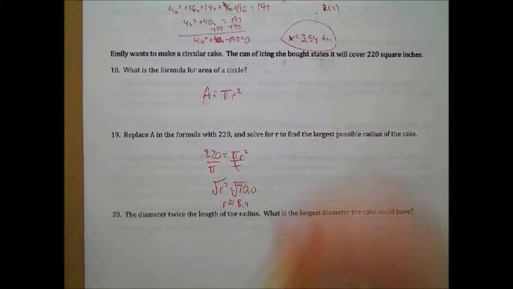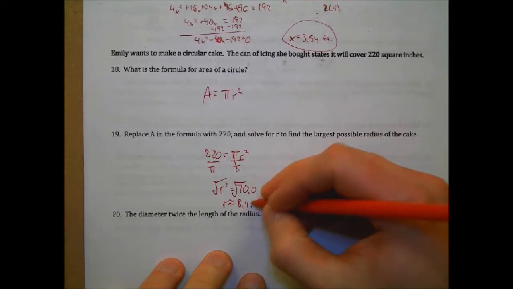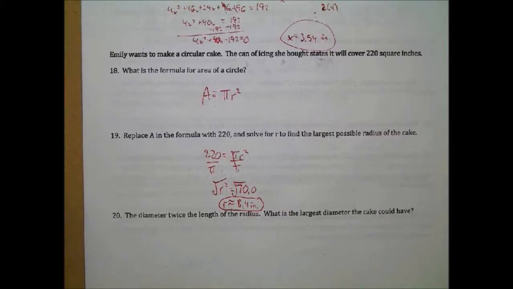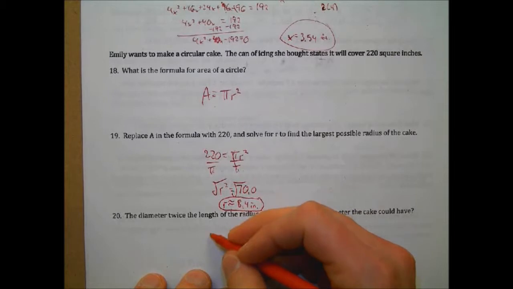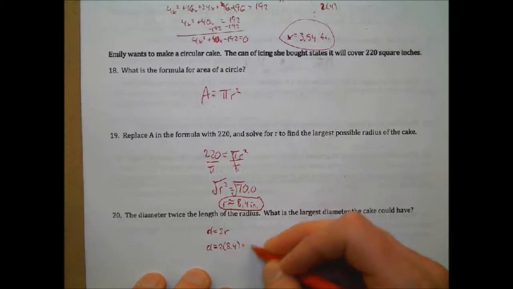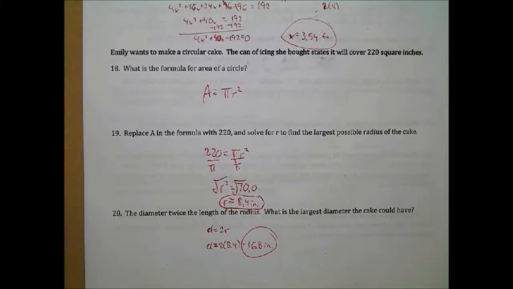Now, technically, we're in an equation here, and I should put a plus or minus in front of the 8.4, right? But does a negative 8.4 make sense in the context? No, a negative radius does not make sense, so we won't use that. Okay, 8.4 inches. So if the radius is 8.4, what can I do to find the diameter? Double it, yeah, times 2. So diameter is twice the radius, so it's going to be twice 8.4, which is 16.8 inches. Okay, and there it is.